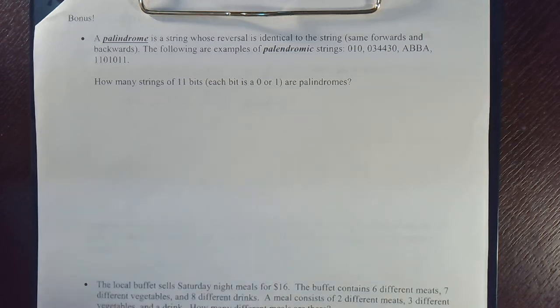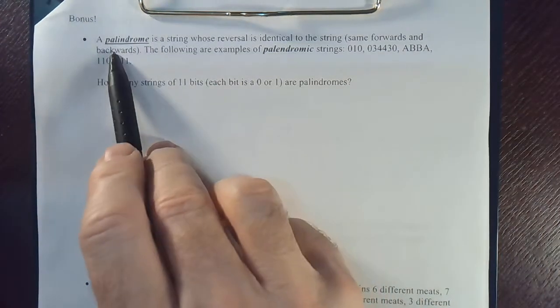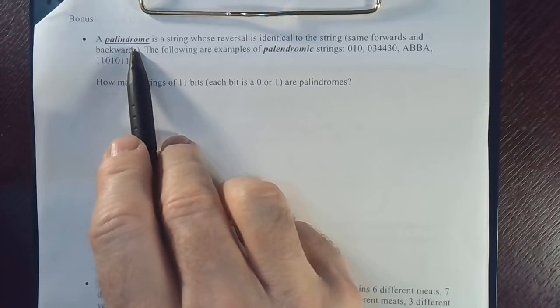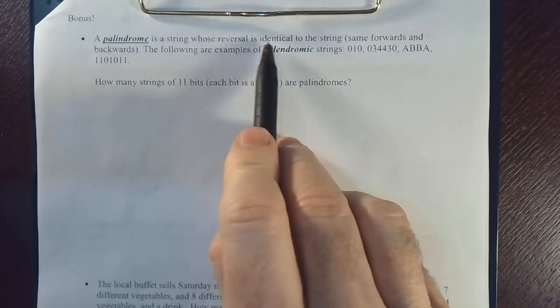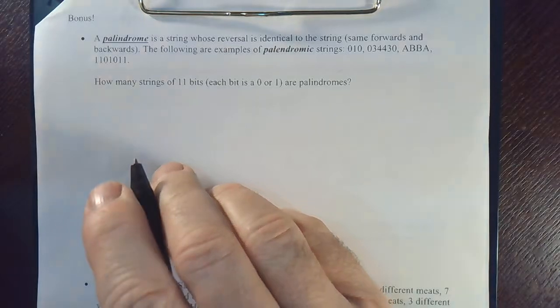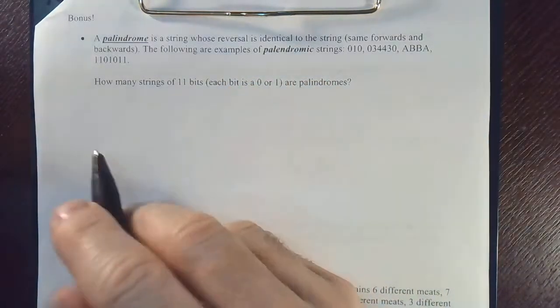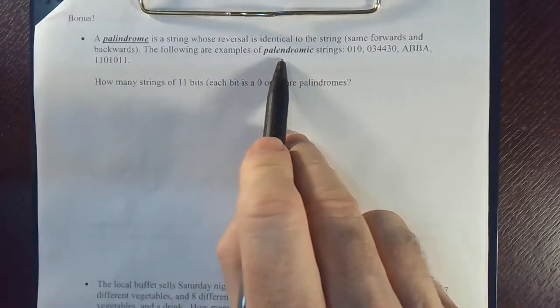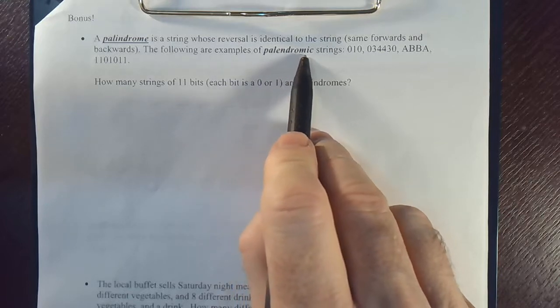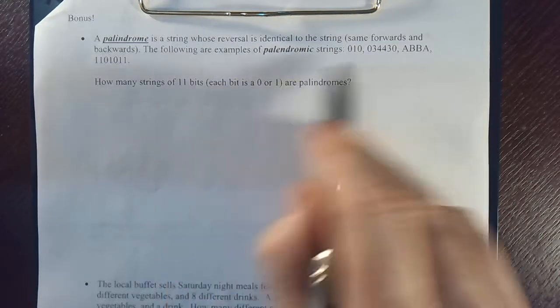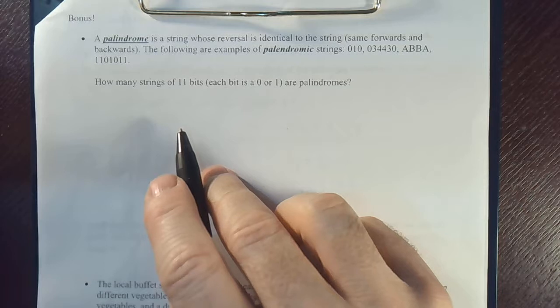Now we'll review a couple of bonus questions. A palindrome is a string whose reversal is identical to the string itself. So it's the same if you read it forwards or backwards. The following are examples of palindromes, or palindromic strings of characters, or bits maybe.